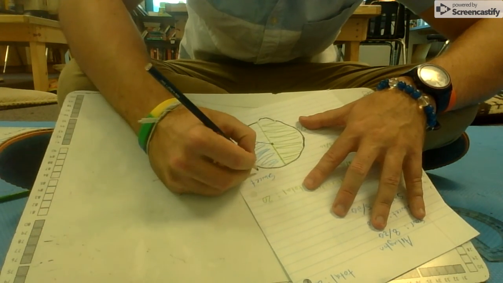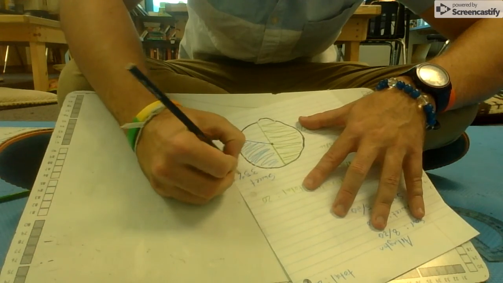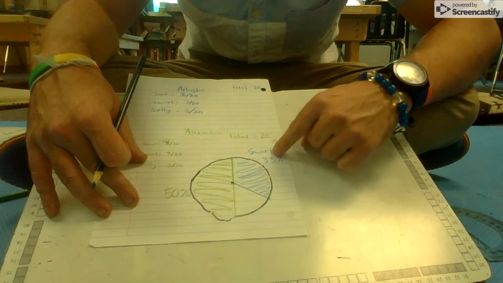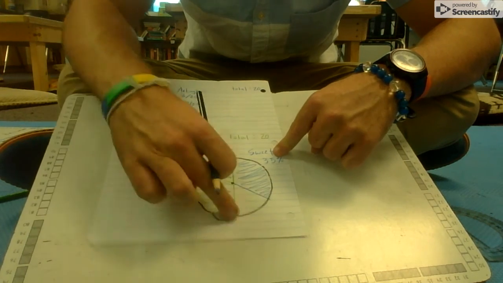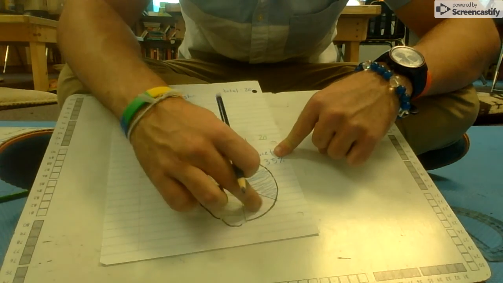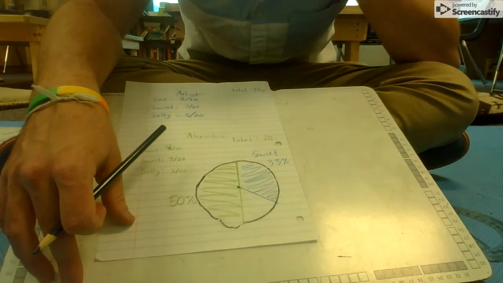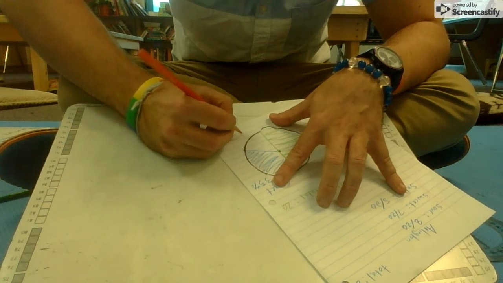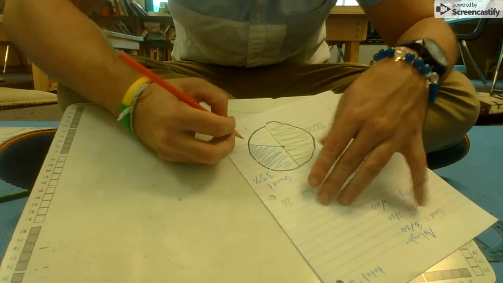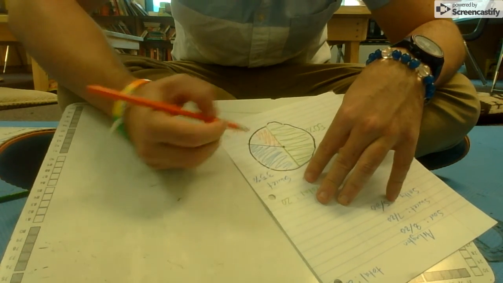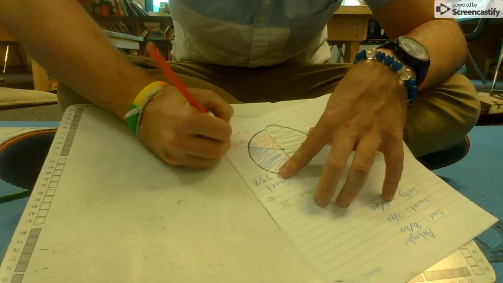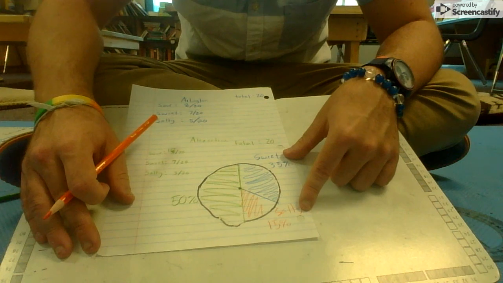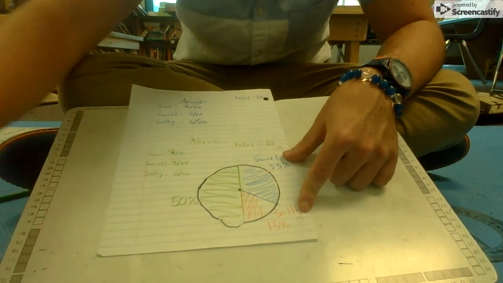Sweet, 35%. Okay, there you go. That means for the last bit, 35% plus 50% is 85%, so the last bit should be what's left over, which is 15%. I'll label that 15%. That's going to be for our salty. Hopefully that answered your question of how to make a circle graph.